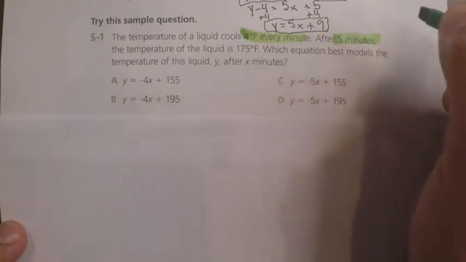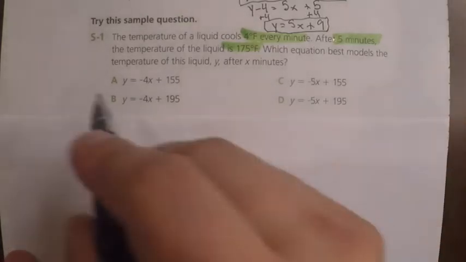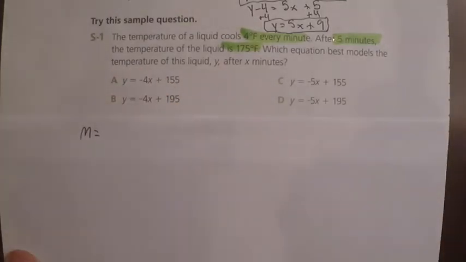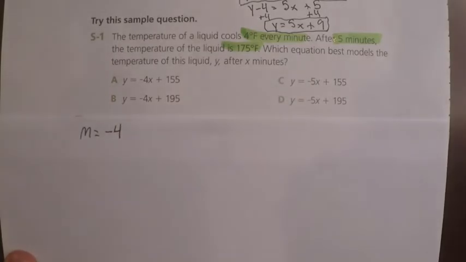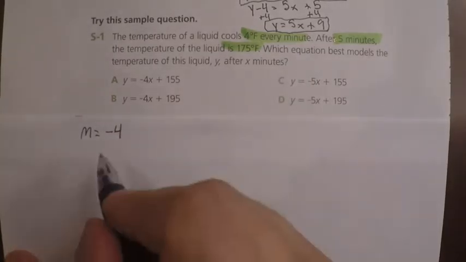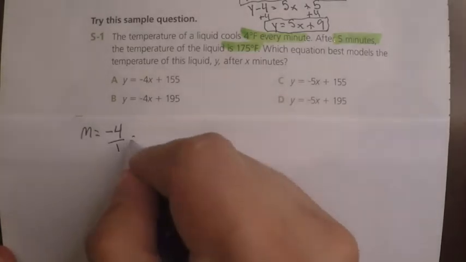Which equation best models the temperature of this liquid, y, after x minutes? Here we're given the slope, which is 4 degrees every minute. It gets 4 degrees cooler every minute, so we're going to say the slope is -4, because that's -4 over 1, which simplifies to just -4.